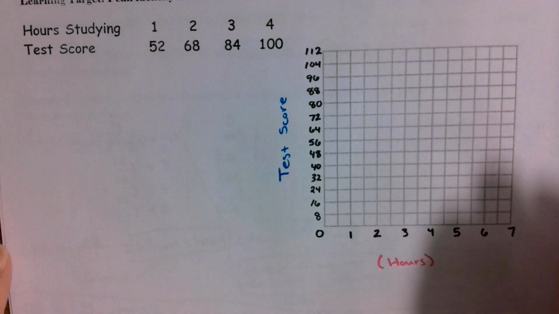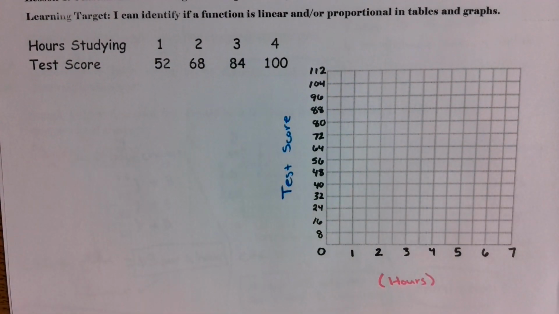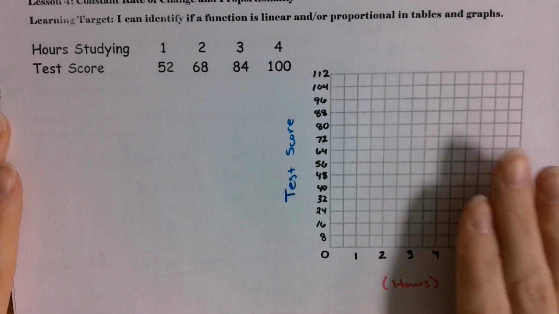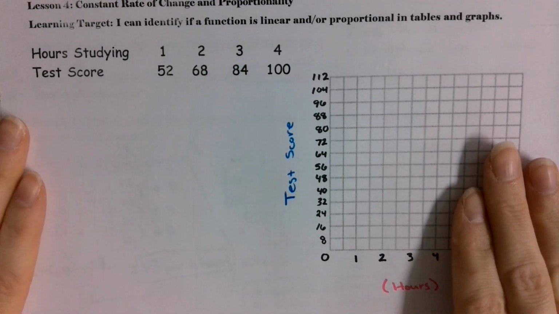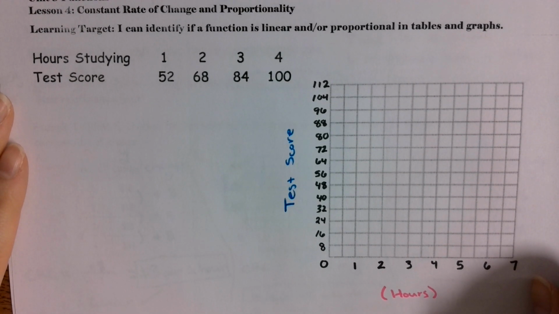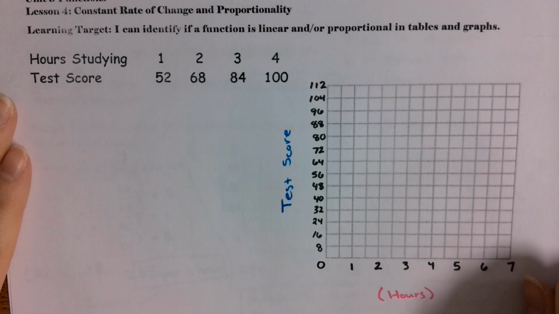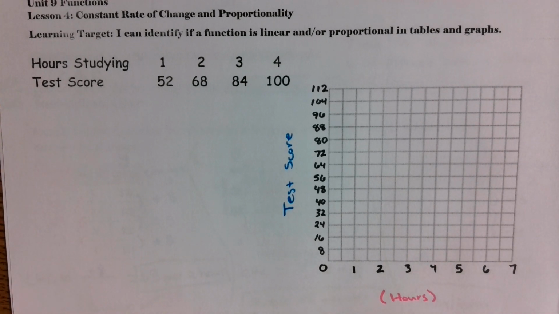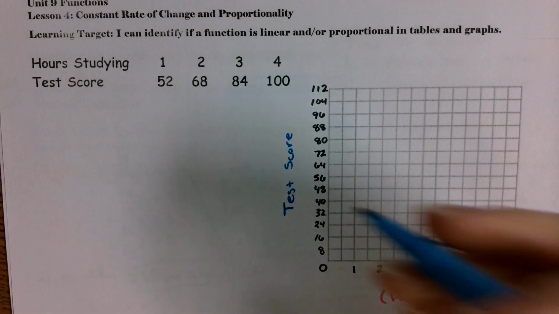So let's take a look here. For the first point that we need to identify, does it have a linear relationship? Is this going to create a linear relationship? Yes or no? Yes, it is going to create a linear relationship. What's the constant rate of change going to be? 16, right? 16 over 1, okay? So that basically means that it's like 16.